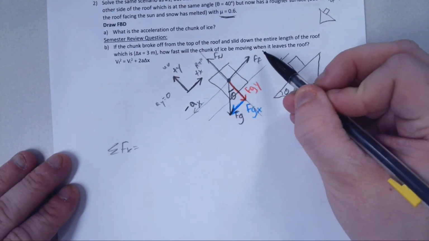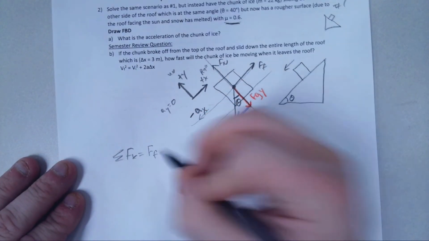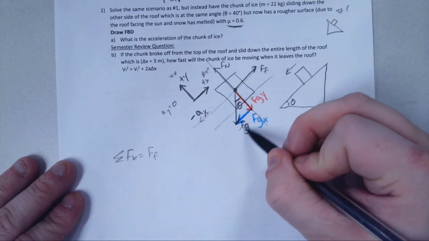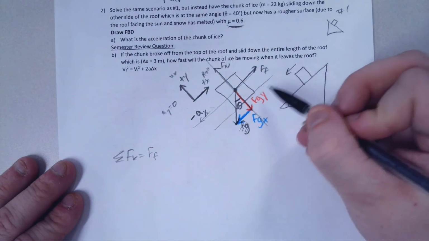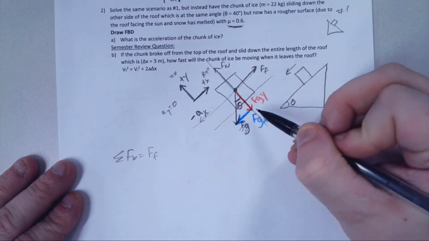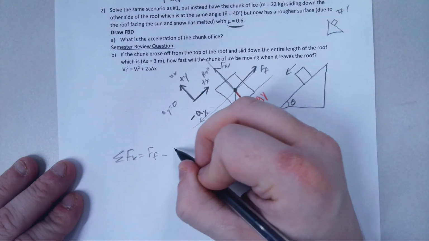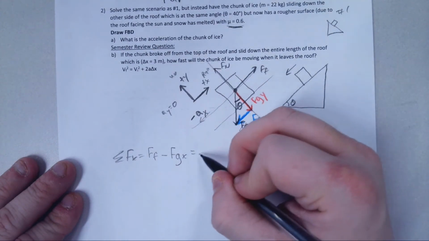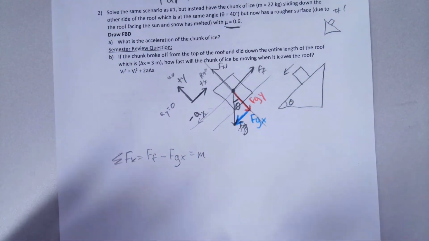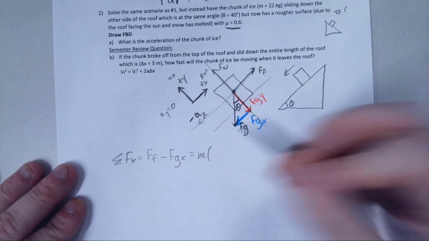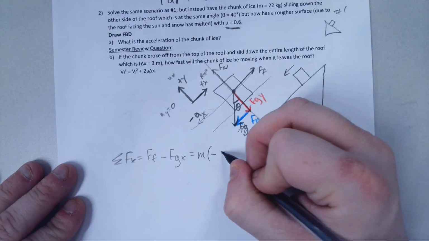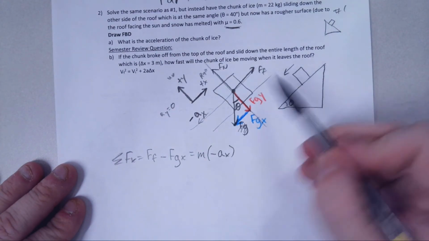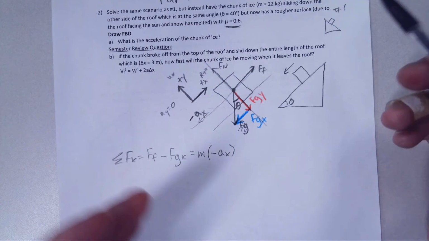This direction is right, so we have force of friction to the right. All the forces to the left, so maybe cancel Fg because we have to use Fg of x. So right minus left, Fg of x is now being subtracted, equals m. And that's the reverse of what we did, but remember, in order to compensate for that, we also say that this is negative a of x, because it's moving in the left direction.